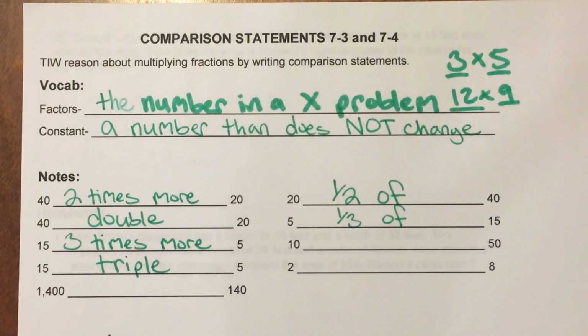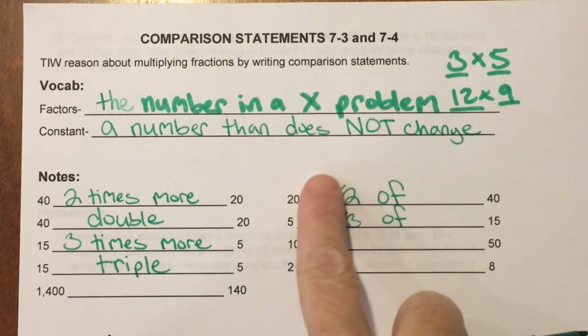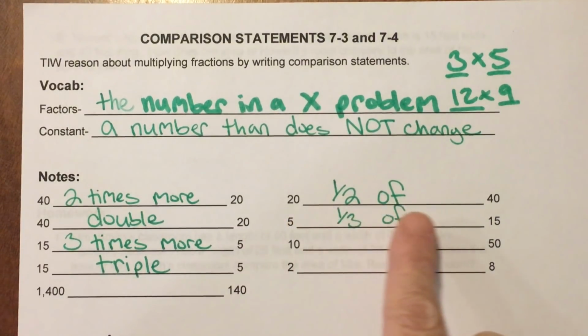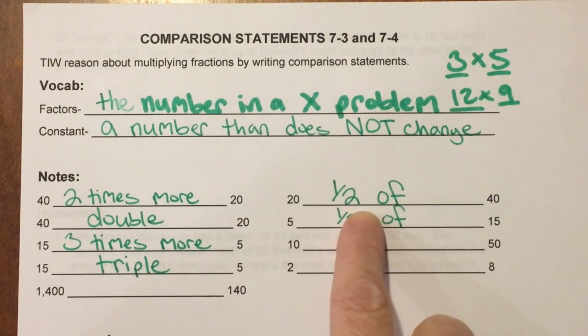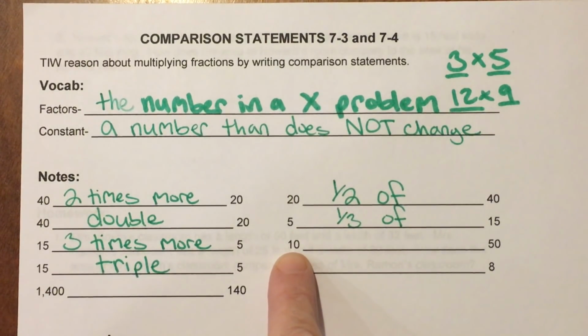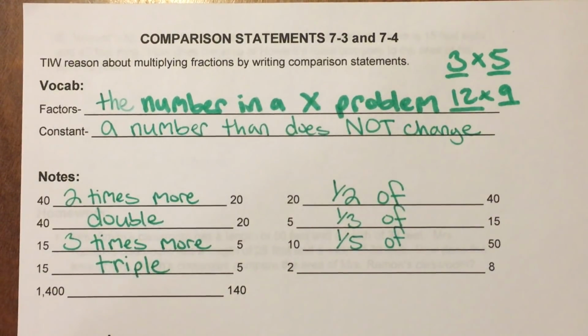Okay, the other ones are just miscellaneous ones. So let's think. How many 20s did it take to get to 40? It takes 2 20s to get to 40. So look at what the fraction is. How many 5s did it take to get to 15? Hopefully you're thinking 3. So look what our fraction is. So how many 10s is it going to take to get to 50? Hopefully you're thinking 5. So what do you think the fraction would be? I'm hoping you guessed 10 is 1/5 of 50.